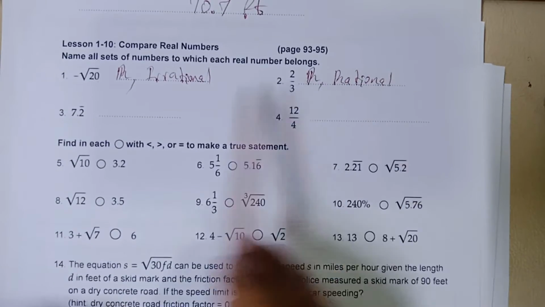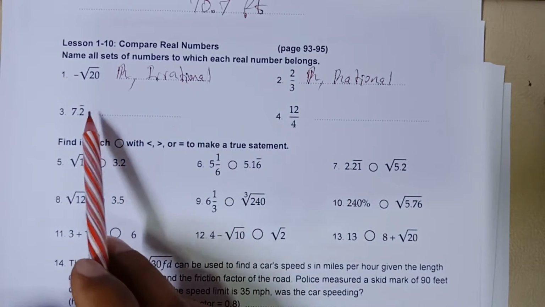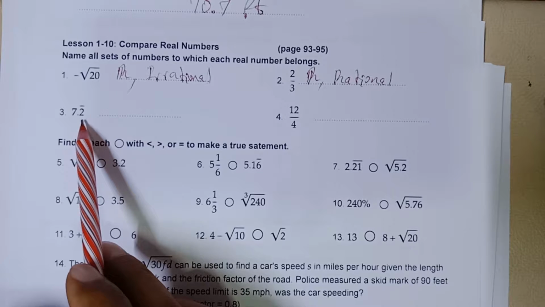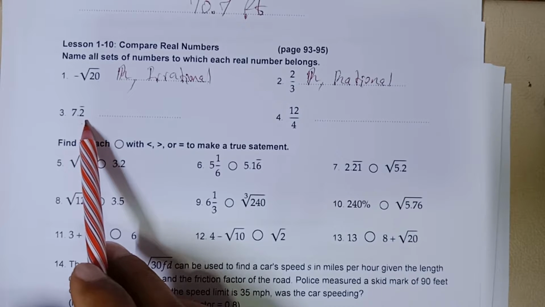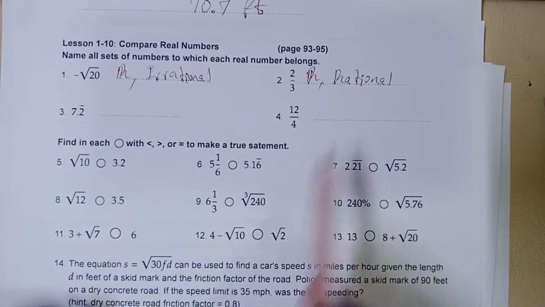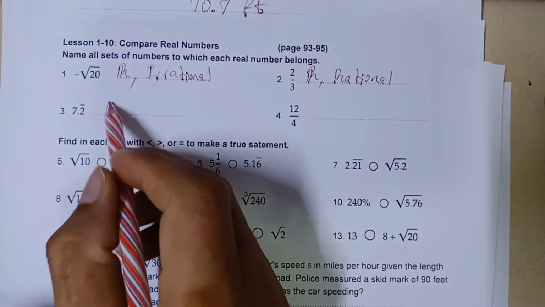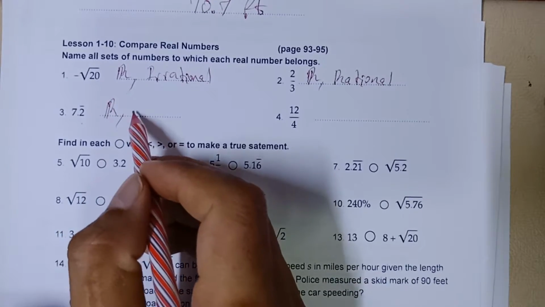Real number, rational, real number, irrational. This is the decimal, but this is the repeated decimal. So when a number is a repeated decimal, it belongs to rational number. So real number and then rational number.